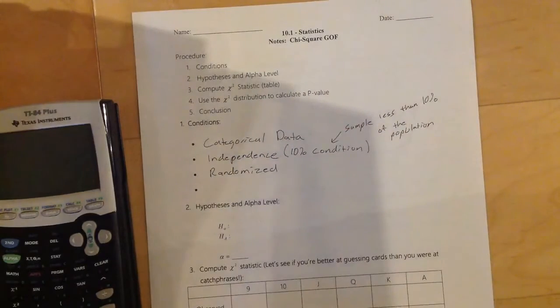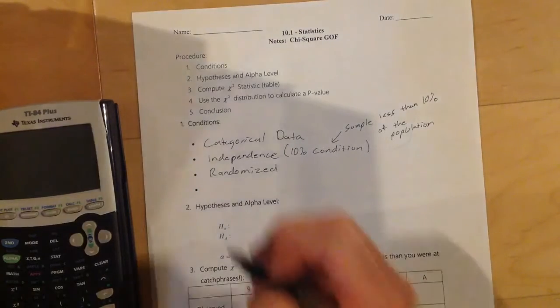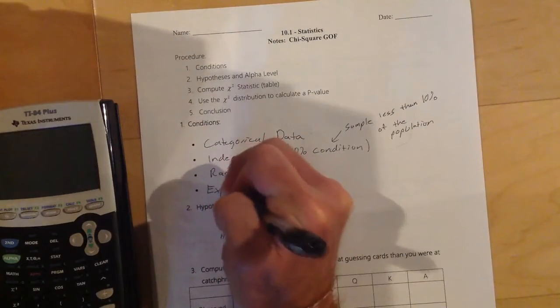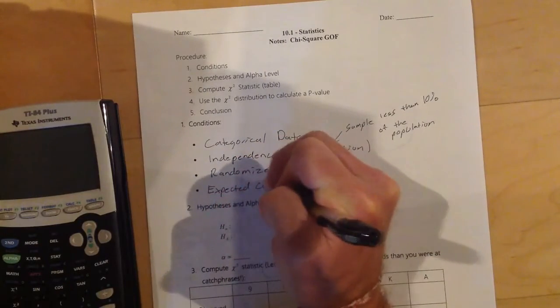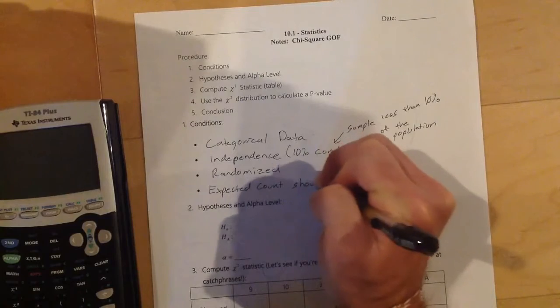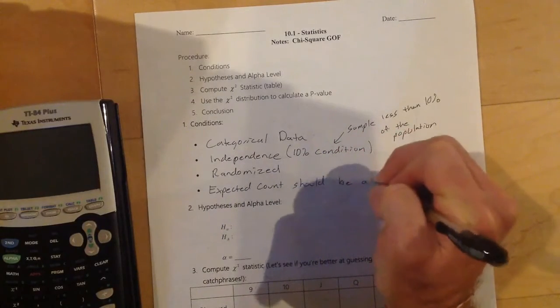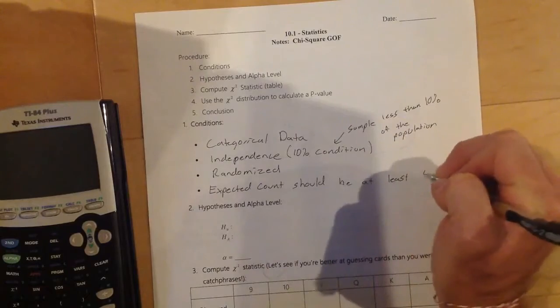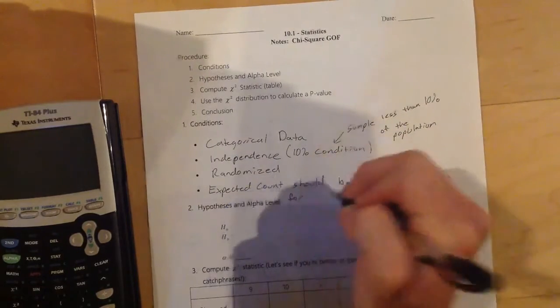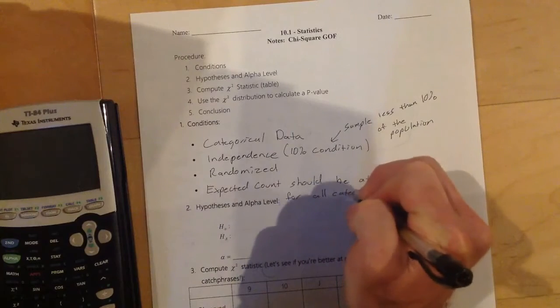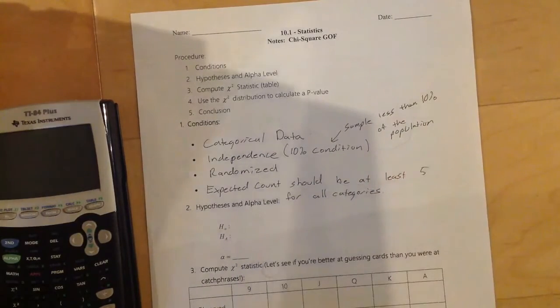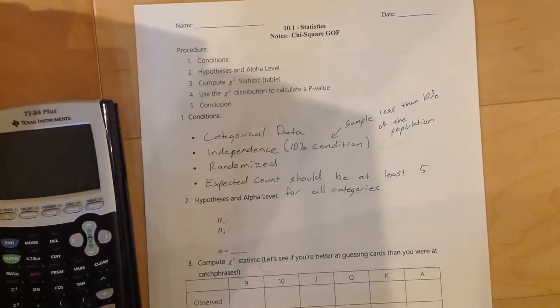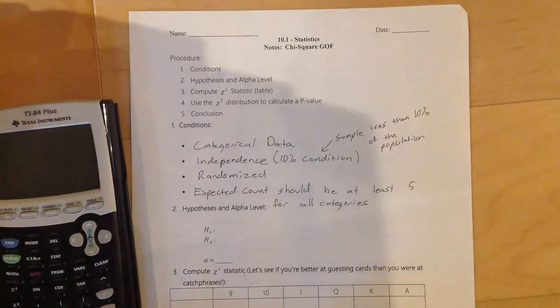And then the last piece is the expected count should be at least 5 for all categories. It doesn't matter whether you observe 5 across all the categories, but you should be expecting at least 5 results across all of the categories.